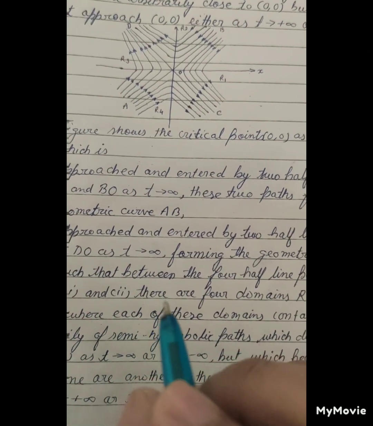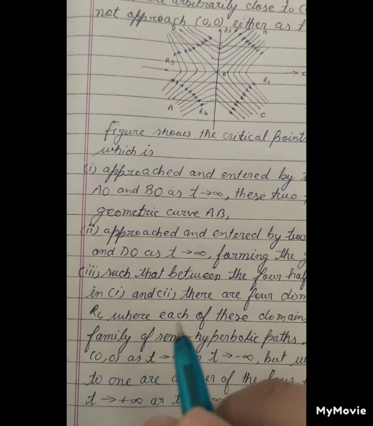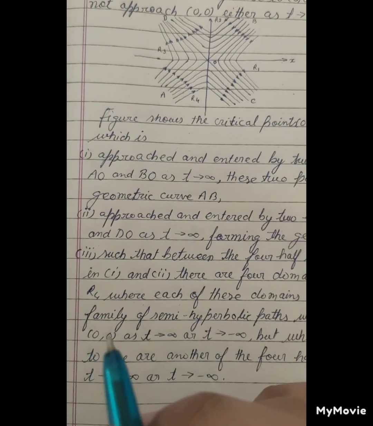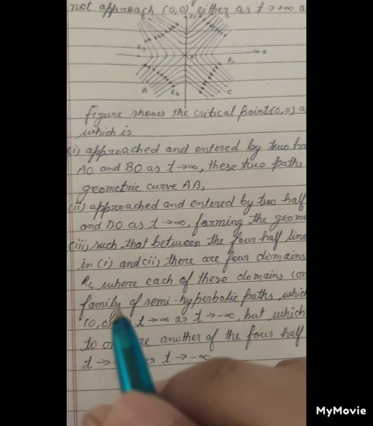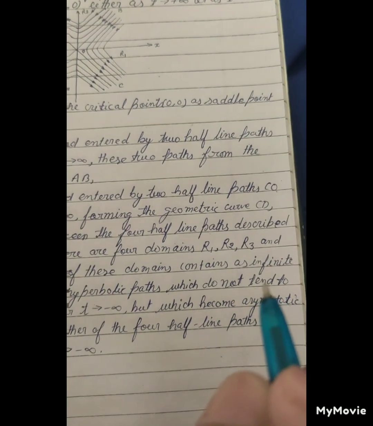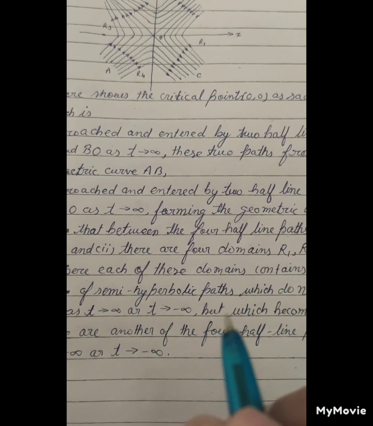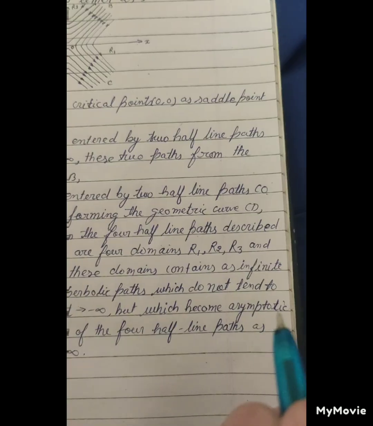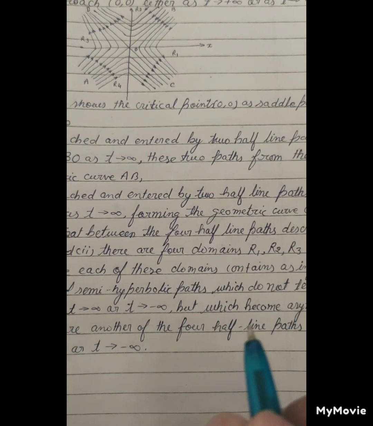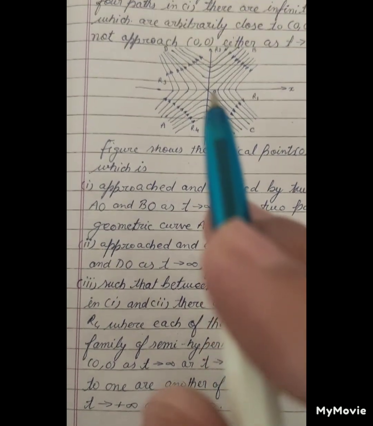In 1 and 2 there are four domains R1, R2, R3 and R4, where each of these domains contains an infinite family of semi-hyperbolic paths which do not tend to (0,0) as t tends to infinity or t tends to minus infinity, but which become asymptotic to one or another of the four half-line paths as t tends to plus infinity or t tends to minus infinity.